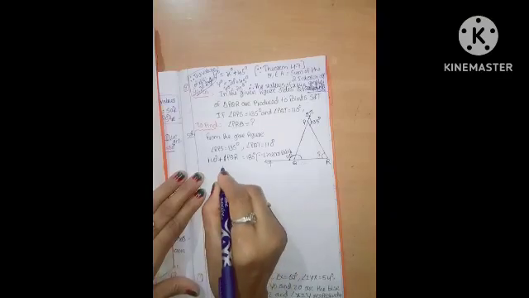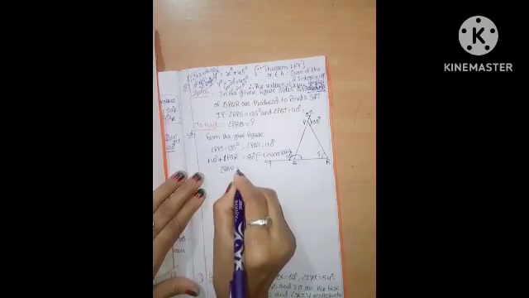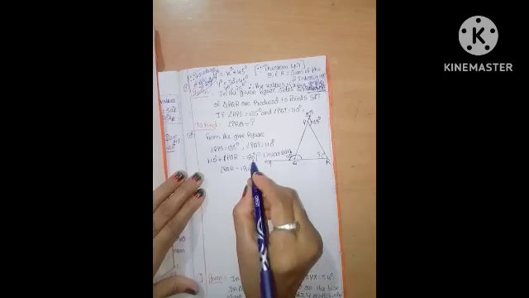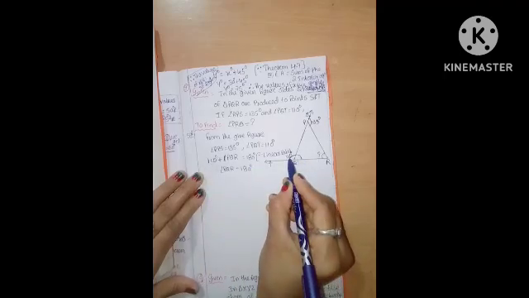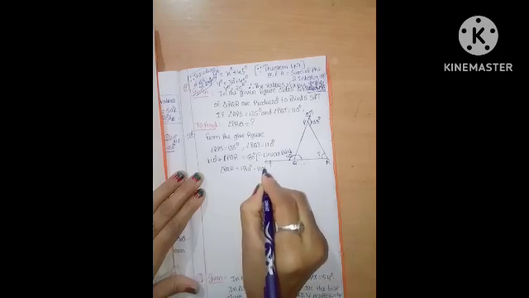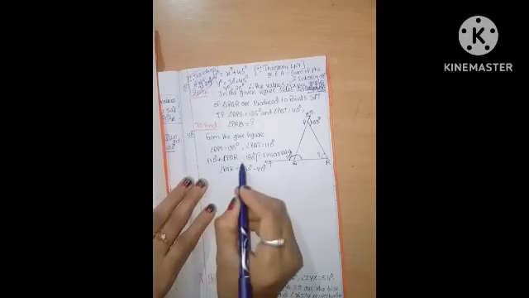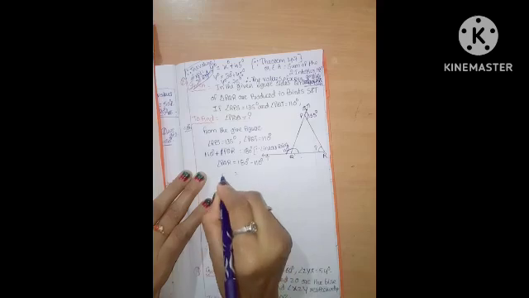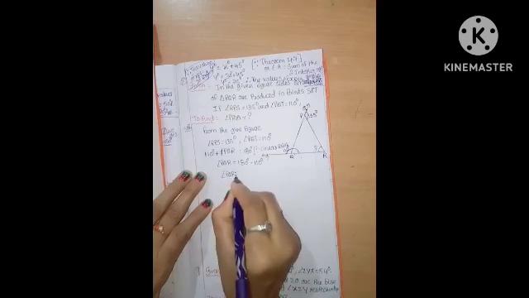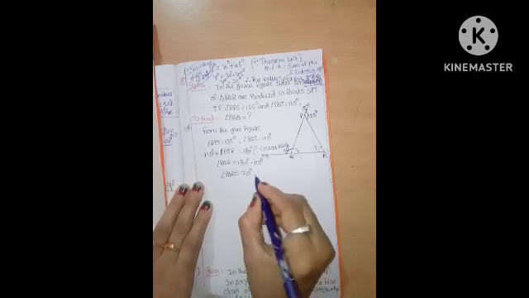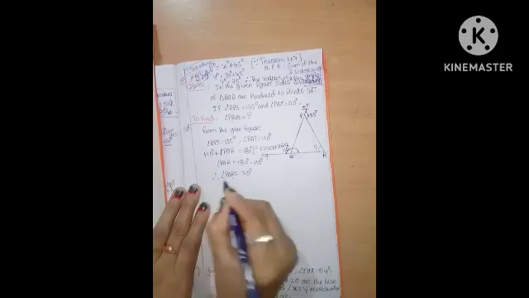How to calculate the angle PQR? By subtracting: 180 minus 110 degrees gives angle Q. Before the equal sign it is plus 110 degrees, after the equal sign it becomes minus 110 degrees. So angle PQR is equal to 180 degrees minus 110 degrees, which is 70 degrees. This is the angle PQR.